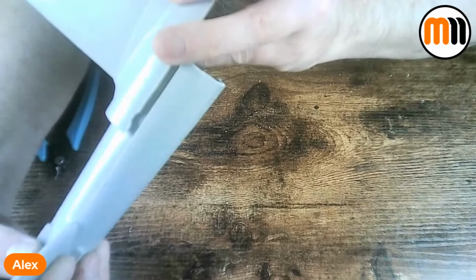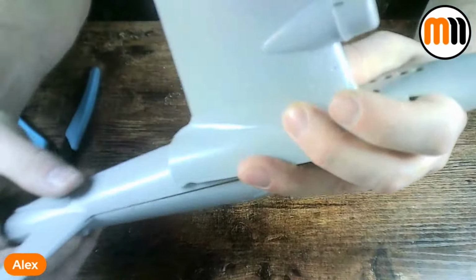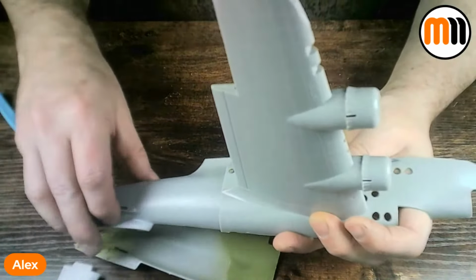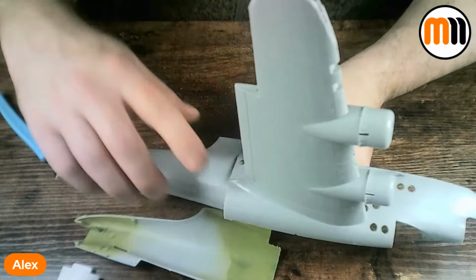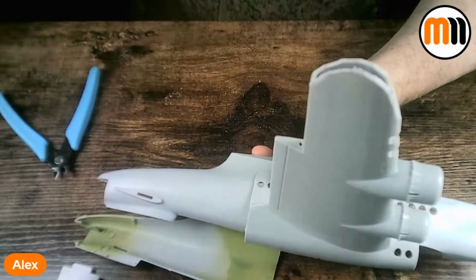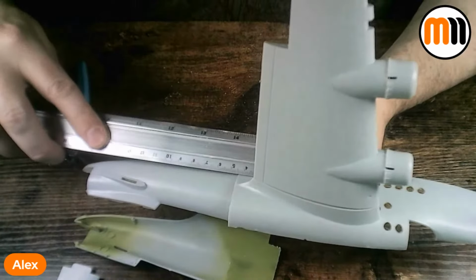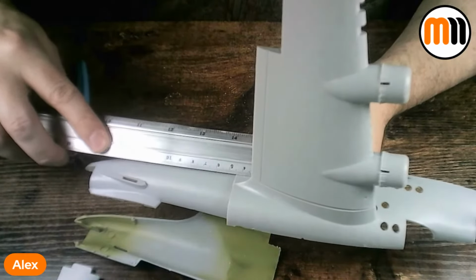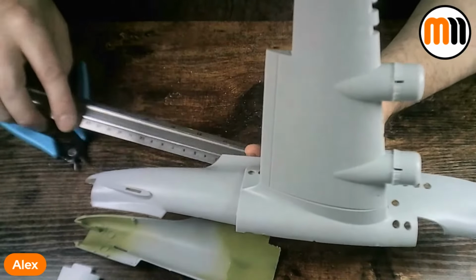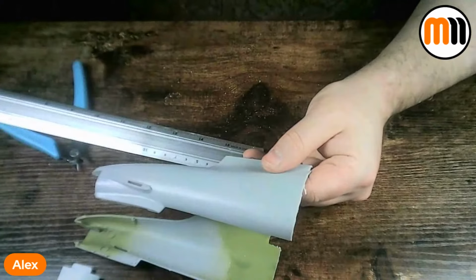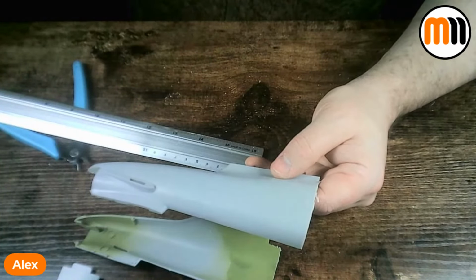Okay, it's about that, which I think is going to be the approximately 5 centimeters we talked about before. Yes, it is. How about that? 4.6, pretty much. Well, it's consistent. That's a good thing.